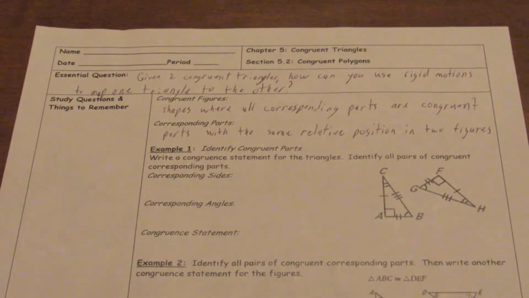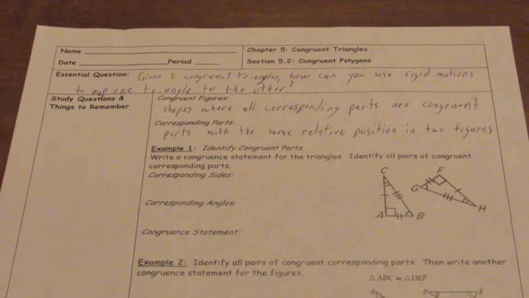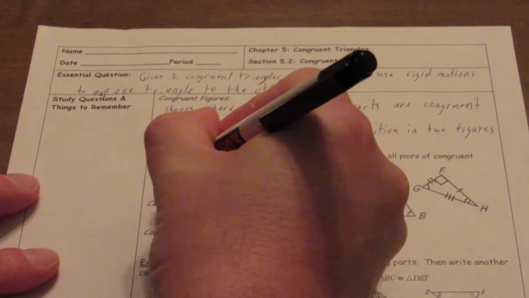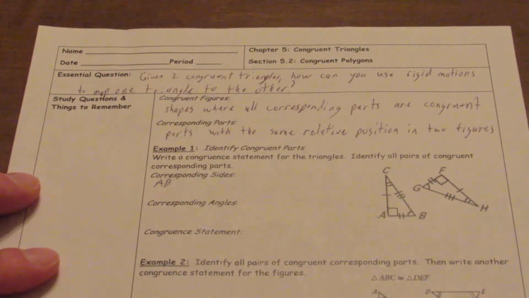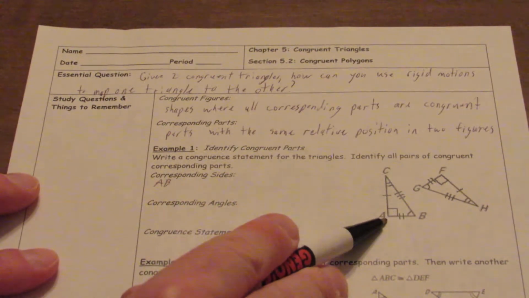So example 1 says, write a congruent statement for the triangle and identify all pairs of congruent corresponding parts. So we start with listing our sides and angles. The sides, we want to try matching those up so the right parts are matching up. So when I look at AB, A is the 90 degrees.